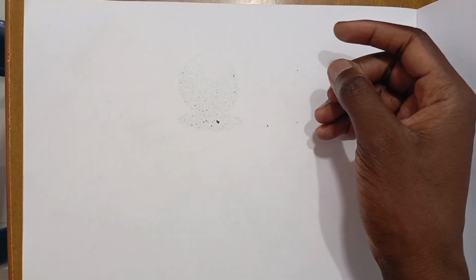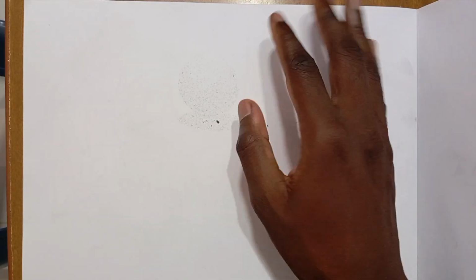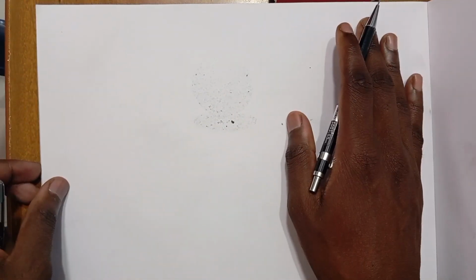And the major reason for practicing every now and then is to have that eye and hand coordination, as well as the mind, so that you are focused on observing, and what you are going to draw comes exactly as you have practiced.